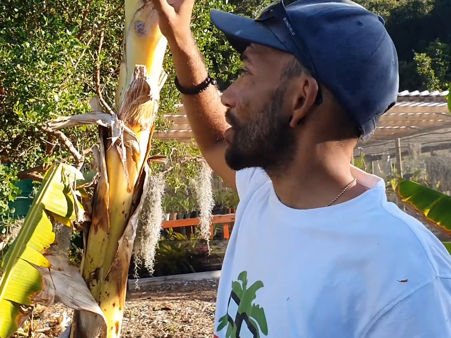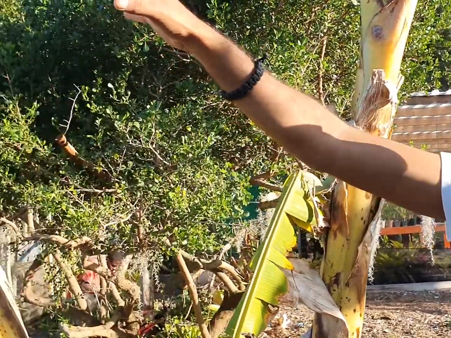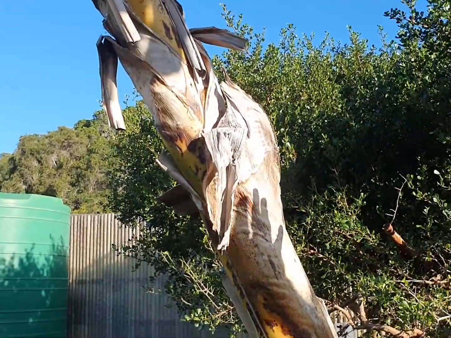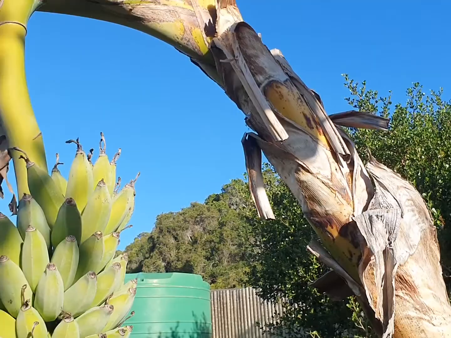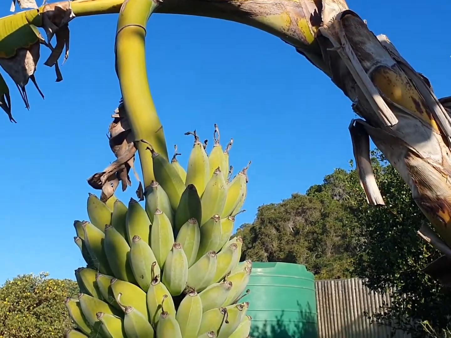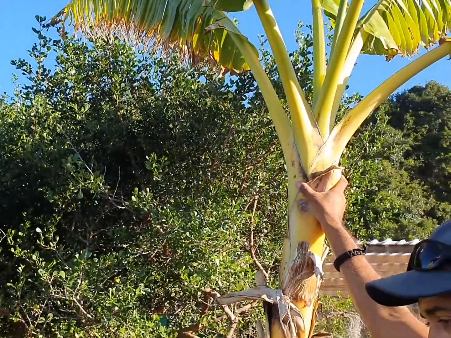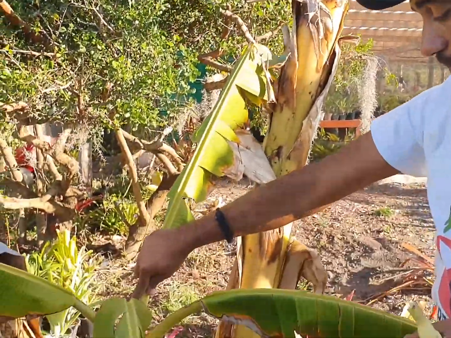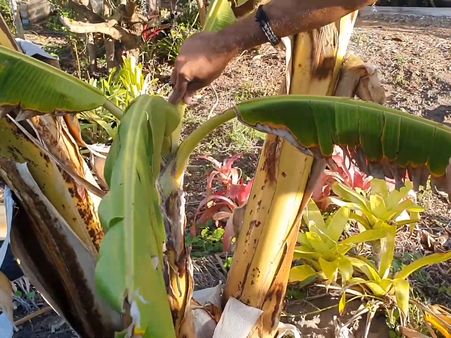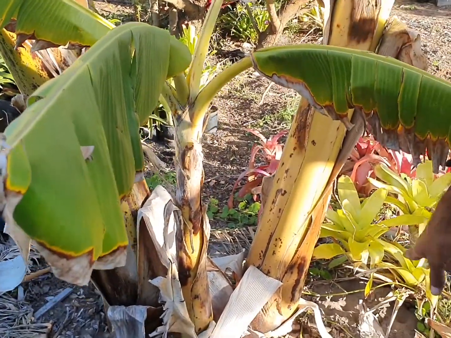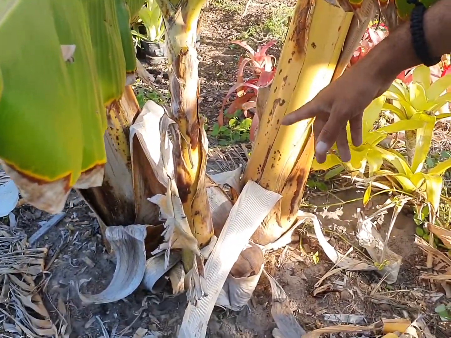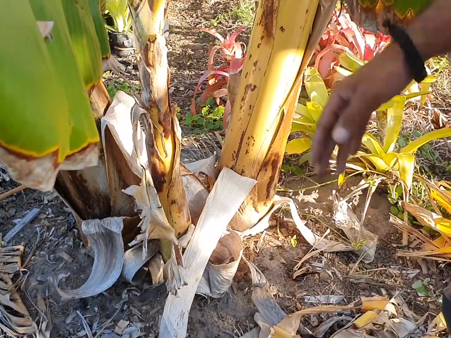Okay, so we've got the mother, which is the fruiting part of the currently fruiting pseudostem. Then we've got the follower, which is the one right here. And then we've got a maiden sucker. And then I've already removed some of the other suckers, so we'll see if any more will actually rise out from this. I'm sure that they will.